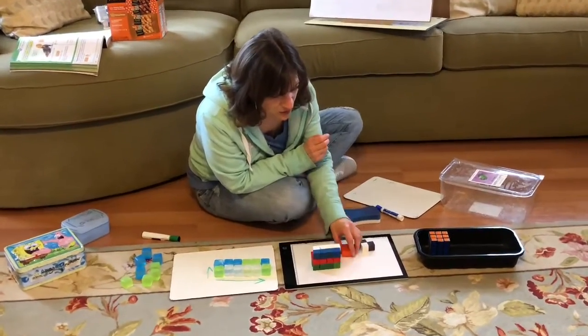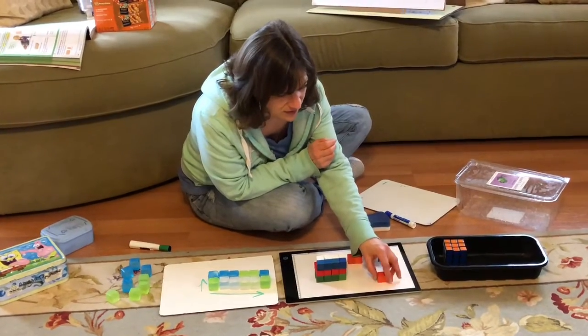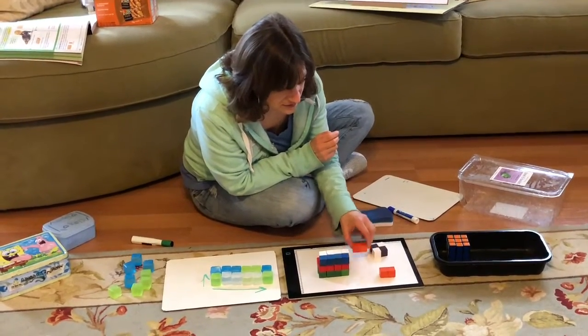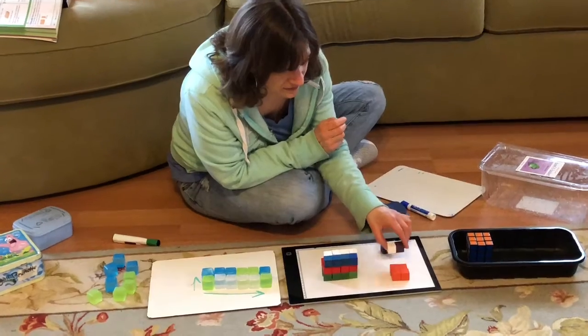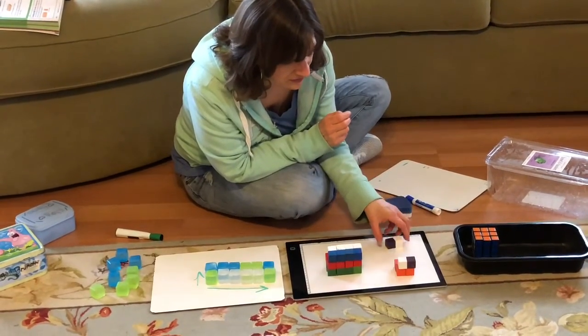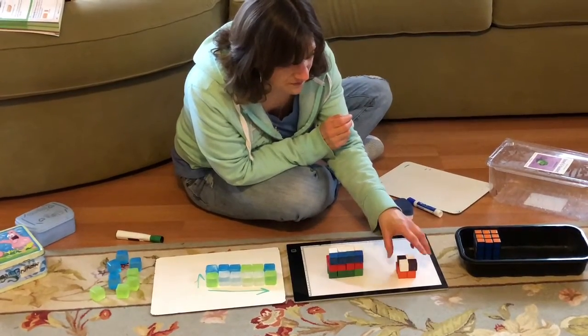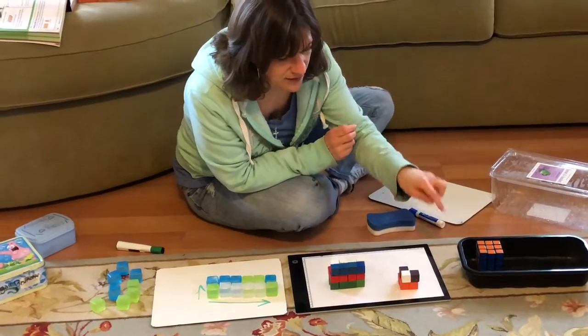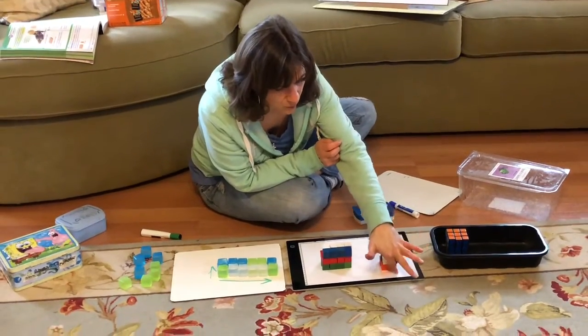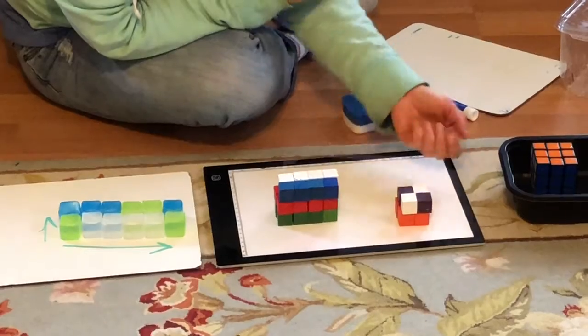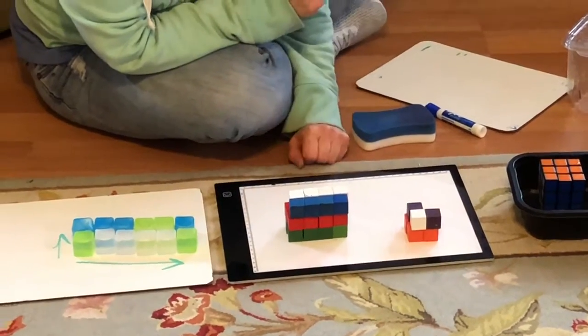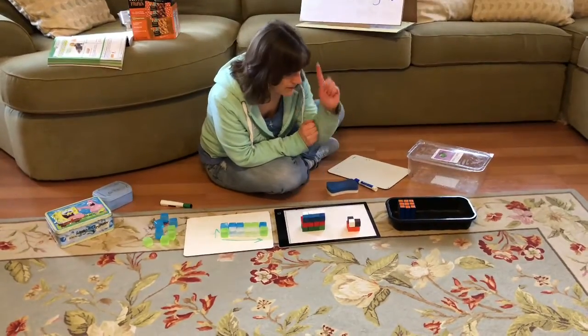So I'm going to build it all over again. I've got 2 in the front, 2 in the back, 2 on top, 2 on top. That's my second floor. So I want you to think to yourself, what is the length, what is the width, and what is the height? So that's an easy one. I'm going to ask you that.